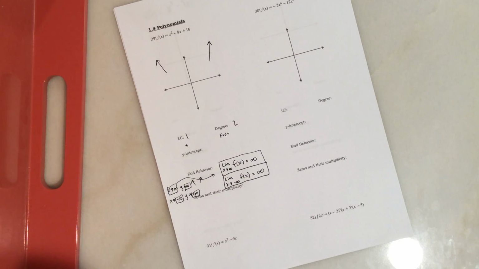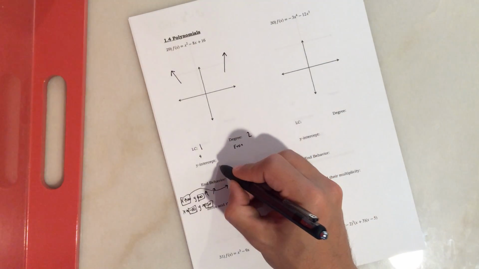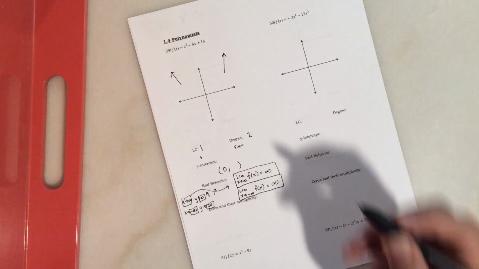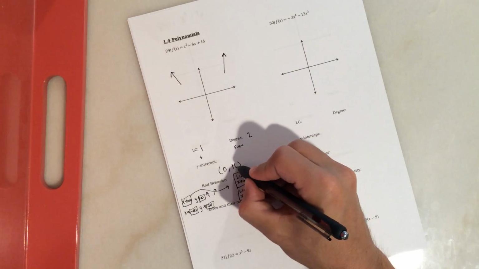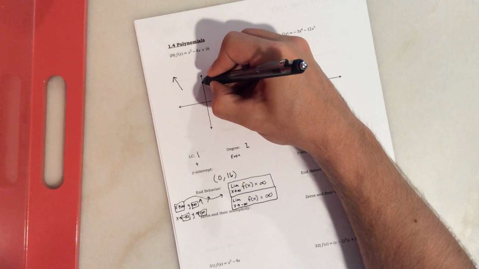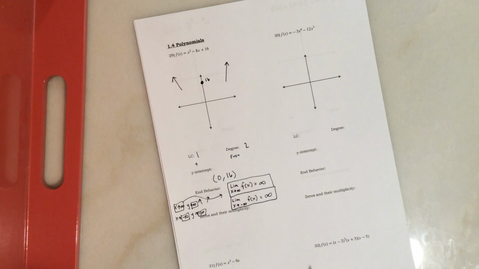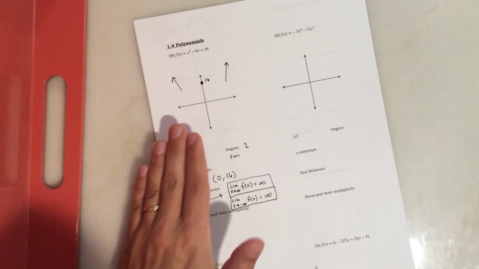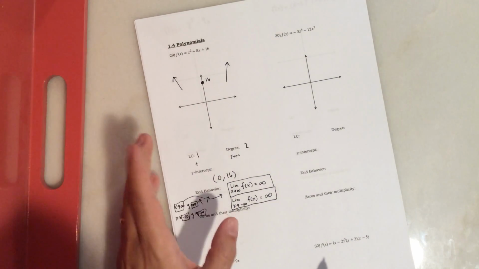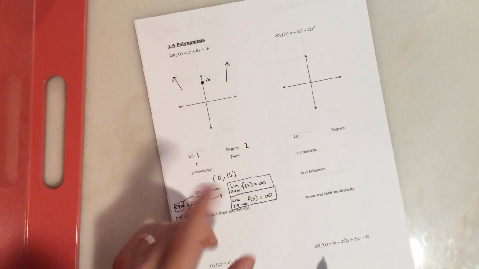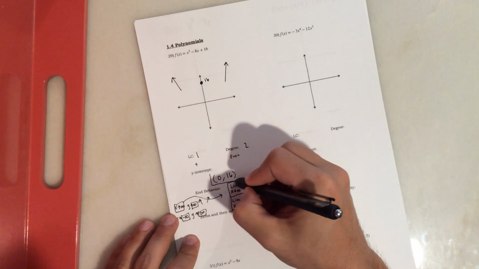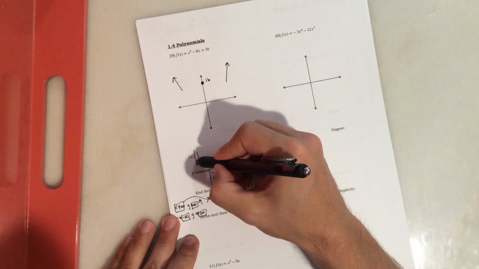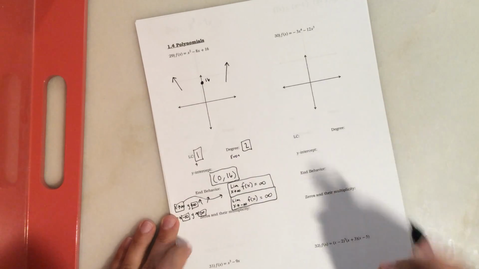Okay, what's the y-intercept of this function? The y-intercept is the point 0, comma what? Well, if you plug in a 0 for every x, you get 16. So the point's 0, comma 16. Okay, and again, these are sketches. These are not perfect graphs. So as long as you label things correctly, I'm not going to worry about scaling or anything like that. So the y-intercept is the point 0, 16. Leading coefficient 1, degree 2.